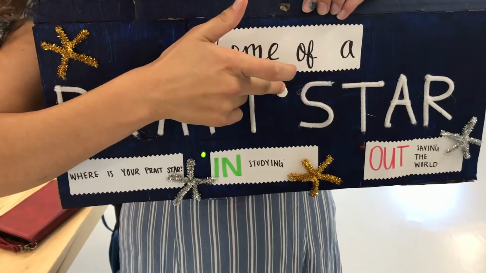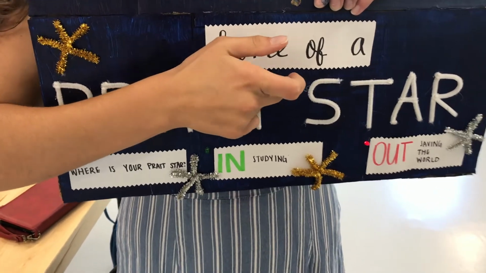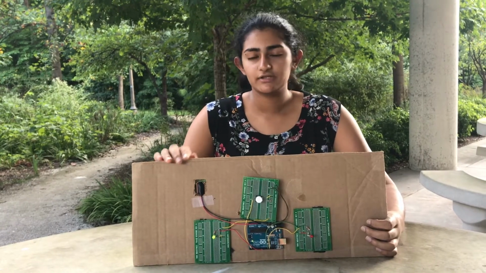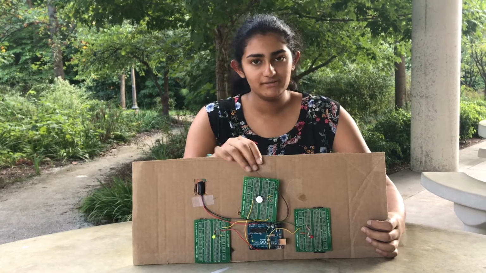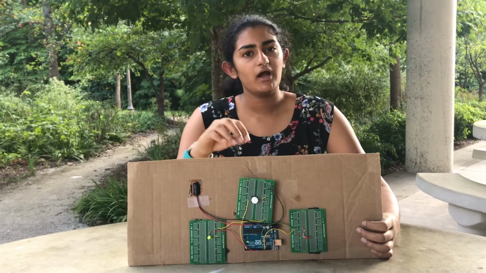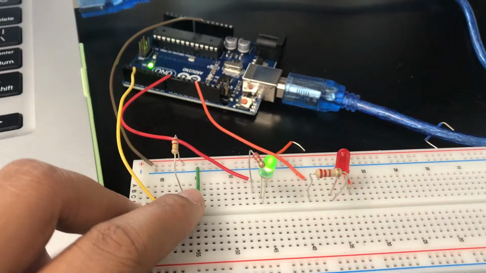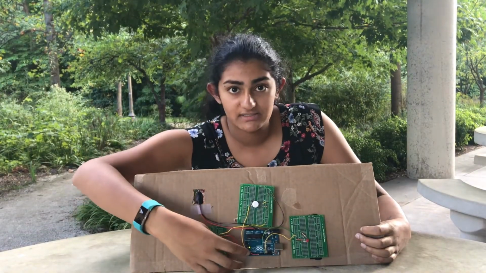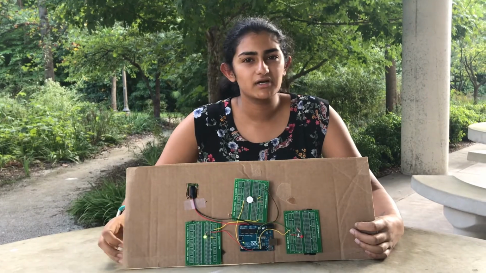As you see in this video, as the button is pressed, the lights alternate. So this is the inner workings of our project. There are 3 circuit boards, one with a push button and 2 with LEDs. So how our project works is when the button is pushed here, a signal gets taken in through this yellow wire to pin 2. Let's look at our code to find out what's actually going on.